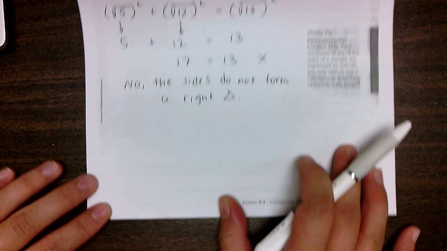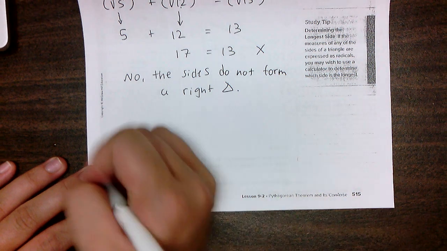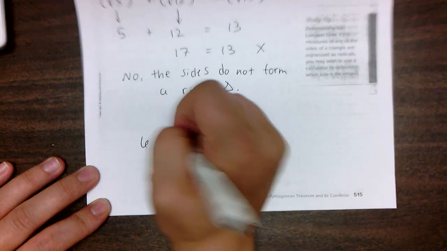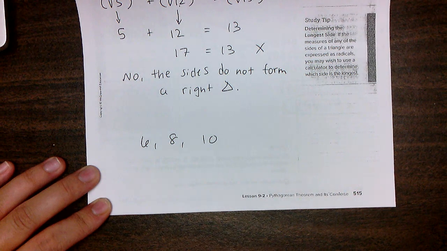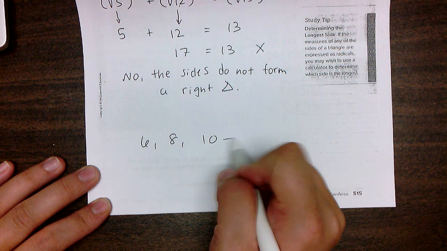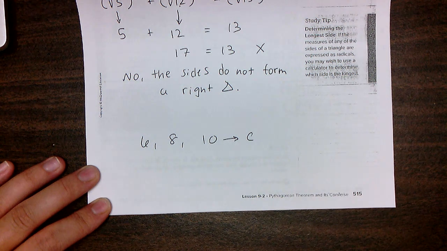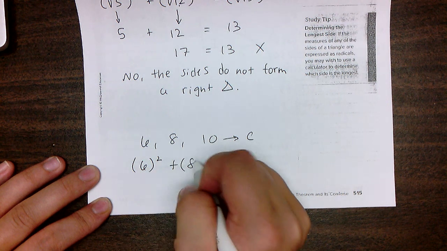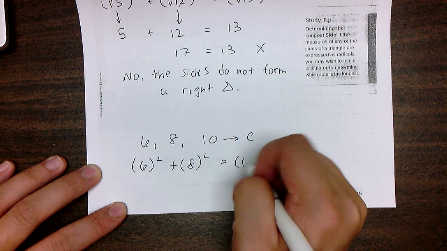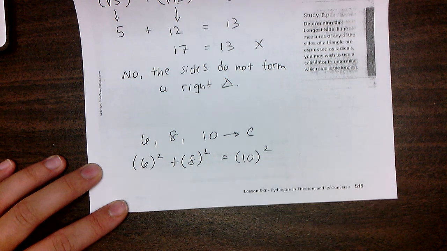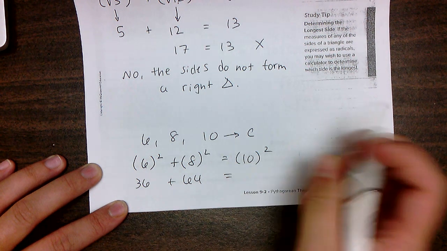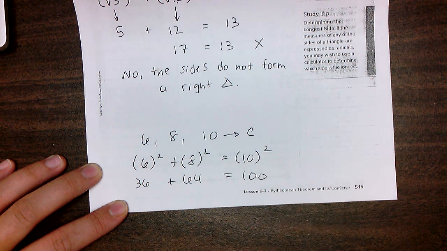Okay. Let's think of another one. Let's say we have the sides, we'll do 6, 8, 10. So again, identify your hypotenuse. Obviously, 10 is the biggest number, so that's going to be our c. And let's plug it in. Does 6 squared plus 8 squared equal 10 squared? 6 squared is going to be 36. 8 squared is going to be 64. 10 squared is going to be 100.